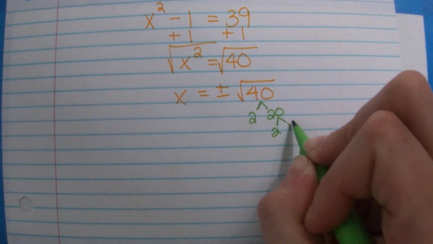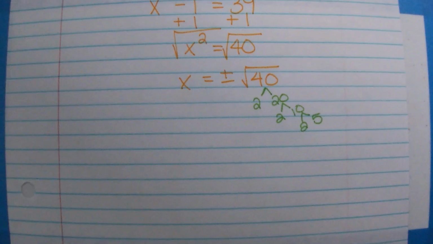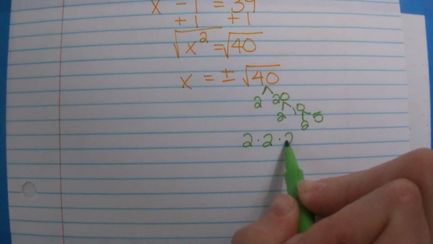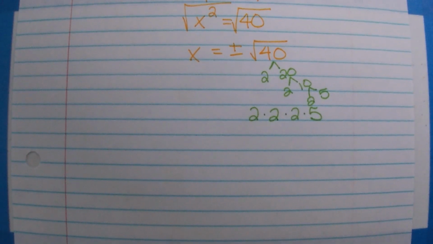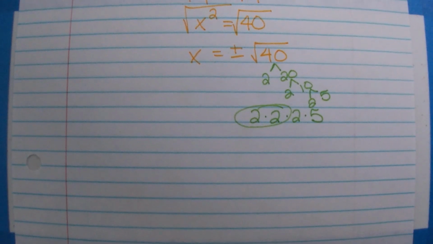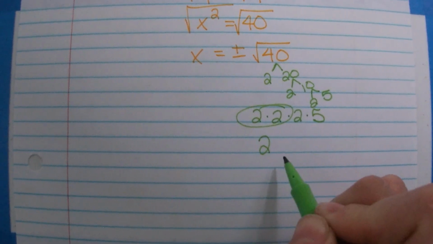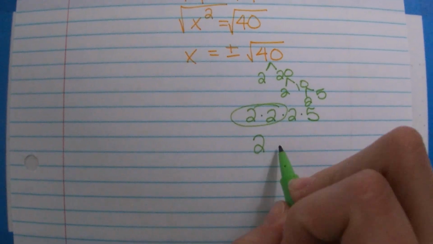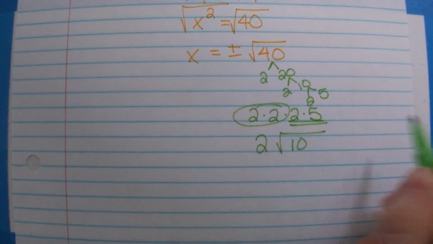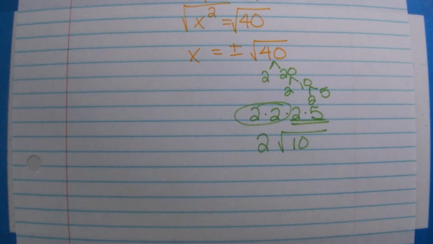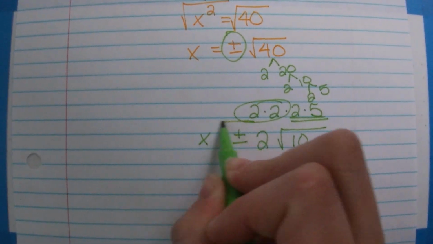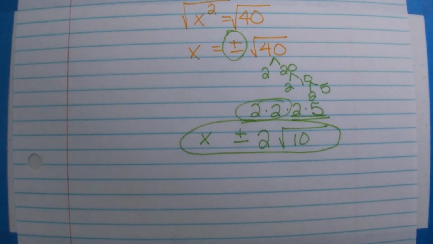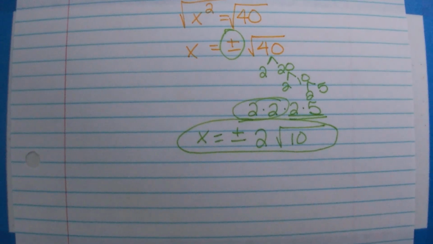So we prime factor. That gives us a 2, a 2, a 2, and a 5. And then we are going to look for any pairs. So we have a pair of 2s. Whatever's our pair comes out in front one time, right? 2 shoes, 1 pair. Whatever's left stays inside and we multiply it. And we can't forget that we have this plus or minus symbol in front. So we'll get a final answer of x equals plus or minus 2 square root 10.